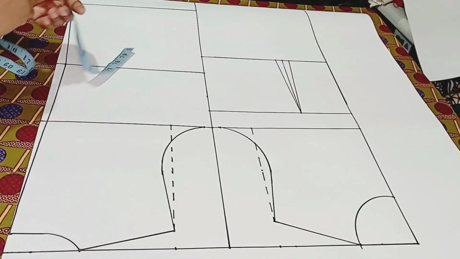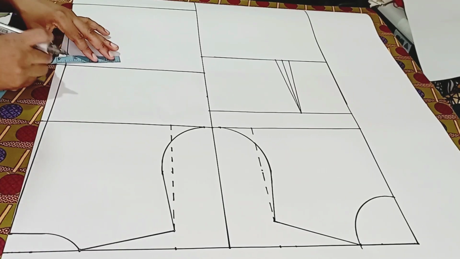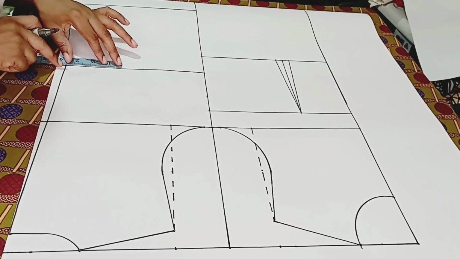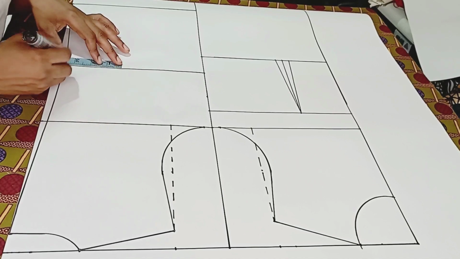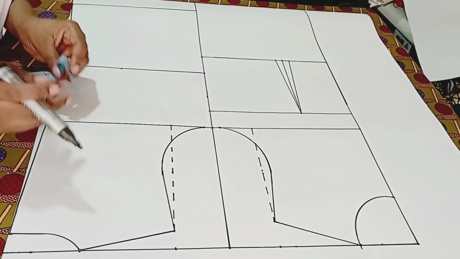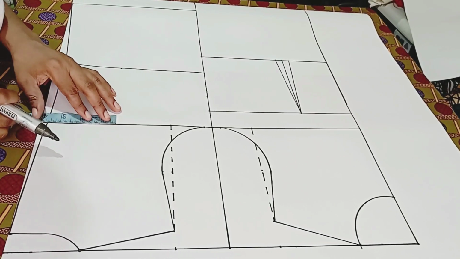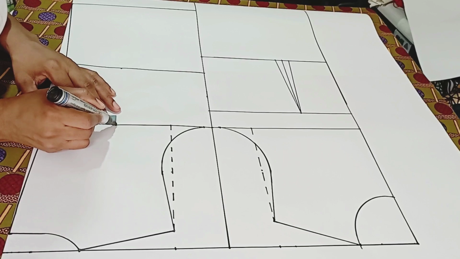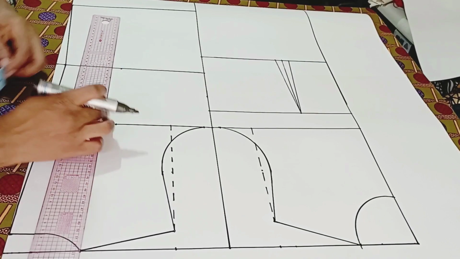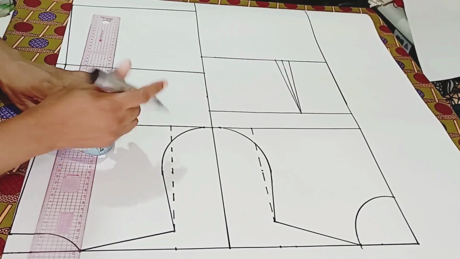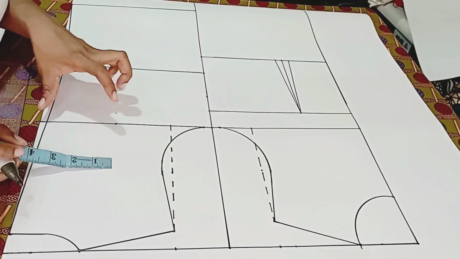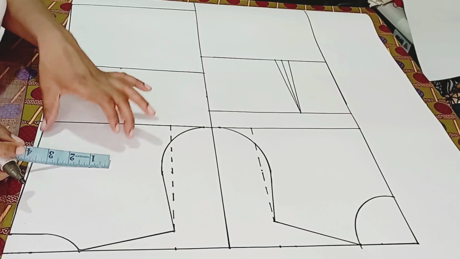Now we continue drafting. I'll come here from the back tightening point. I'm going to come in with my bust span measurement, that's 3.5, and I will mark it like so. I'll come here as well and impute the same thing, the bust span measurement, and I'll come down from this point by 1 inch. Why am I coming down by 1 inch? This is so that when I'm sewing the dart, it doesn't affect my armhole.